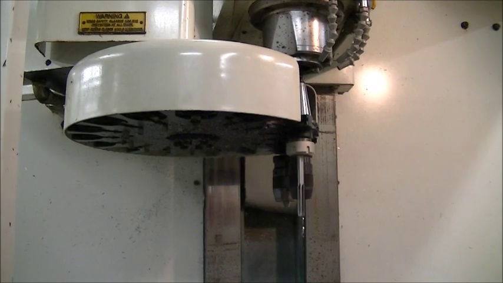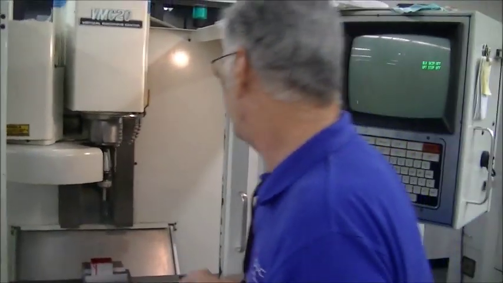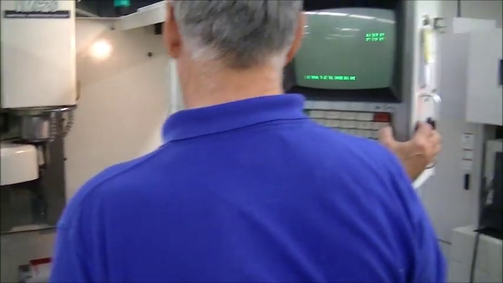Did you see that motion? It would have crashed had we not checked that. I'm going to reach in and just take the tool out. Take that one out. Again, I'll go turret clockwise.